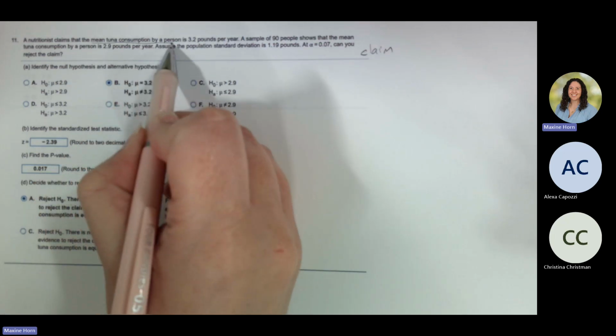All right. So this one, they didn't just give it to us in symbols. So we have to translate from the words to the symbols. Okay, so what was our claim? Well, they said that a nutritionist claims that the mean tuna consumption by a person is 3.2 pounds per year. So the claim they're making is that the mean tuna consumption equals 3.2. That's the claim.